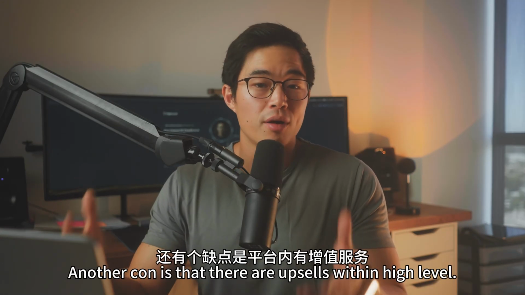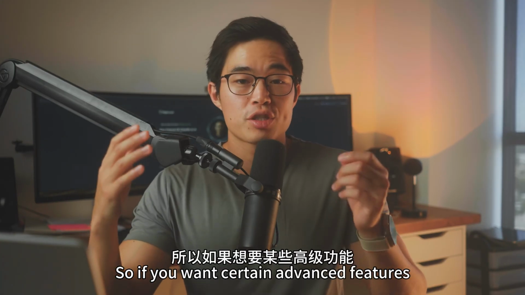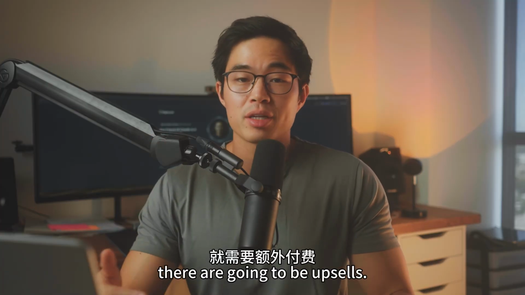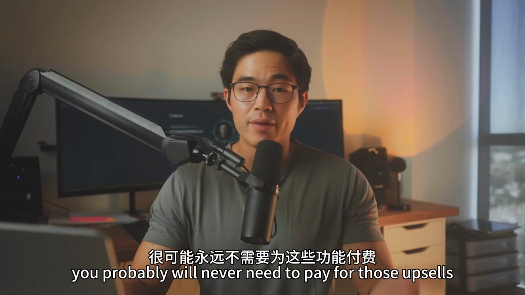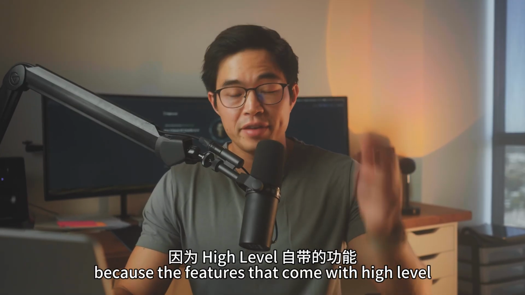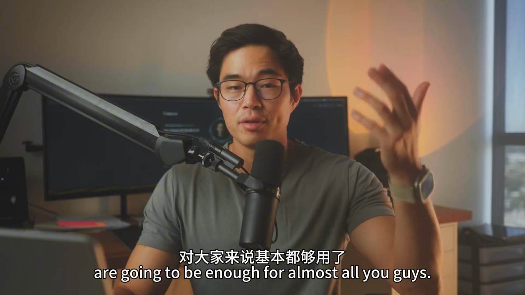Another con is that there are upsells within HighLevel. So if you want certain advanced features, there are gonna be upsells, so just keep that in mind. However, for most people, you probably will never need to pay for those upsells because the features that come with HighLevel are gonna be enough for almost all you guys.